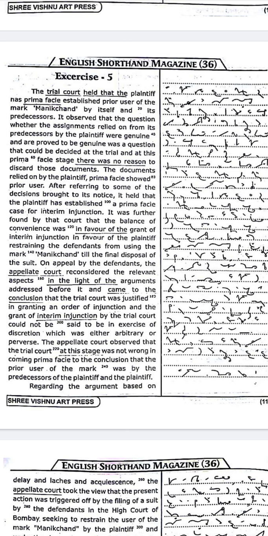Get ready, start. The trial court held that the plaintiff has prima facie established prior user of the mark Manik Chand by itself and its predecessors. It observed that the question whether the assignments relied on from its predecessor by the plaintiff were genuine and are proved to be genuine was a question that could be decided at the trial, and at this prima facie stage there was no reason to discard those documents.